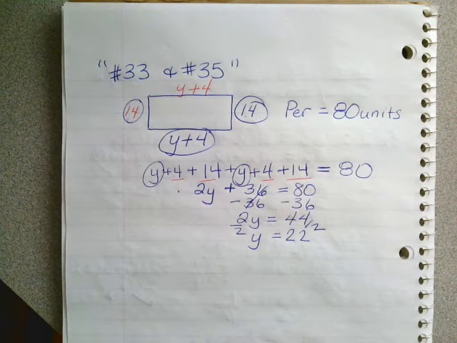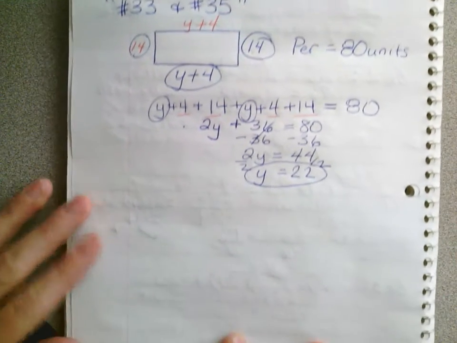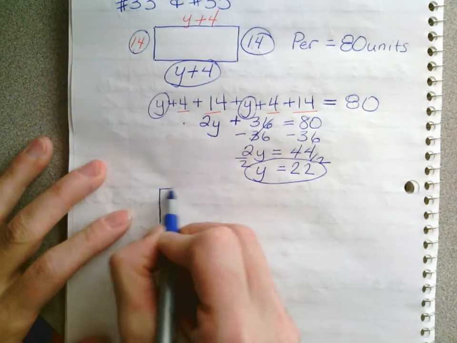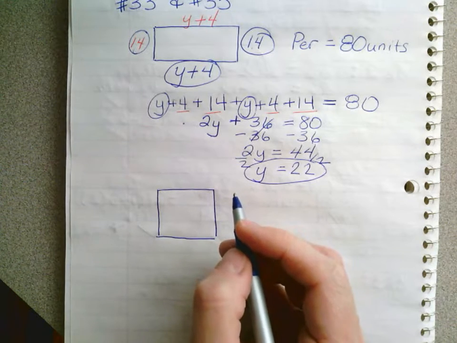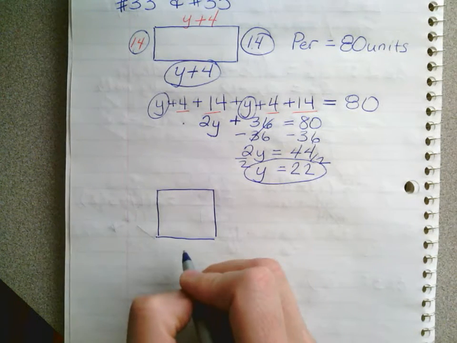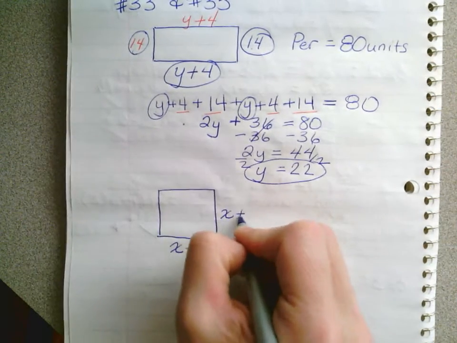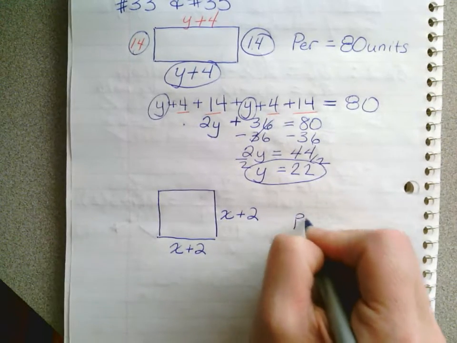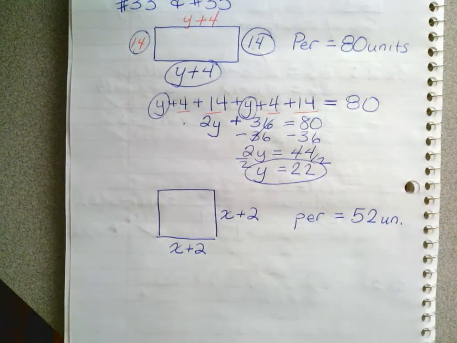The 33 and 35 problems don't tell you to check. So it says find the value of x, find the value of y. That's what we just did for that one. I've got another one for you. Number 35 is a square, so mine is going to be a square. So we're going to do perimeter is 52 units.